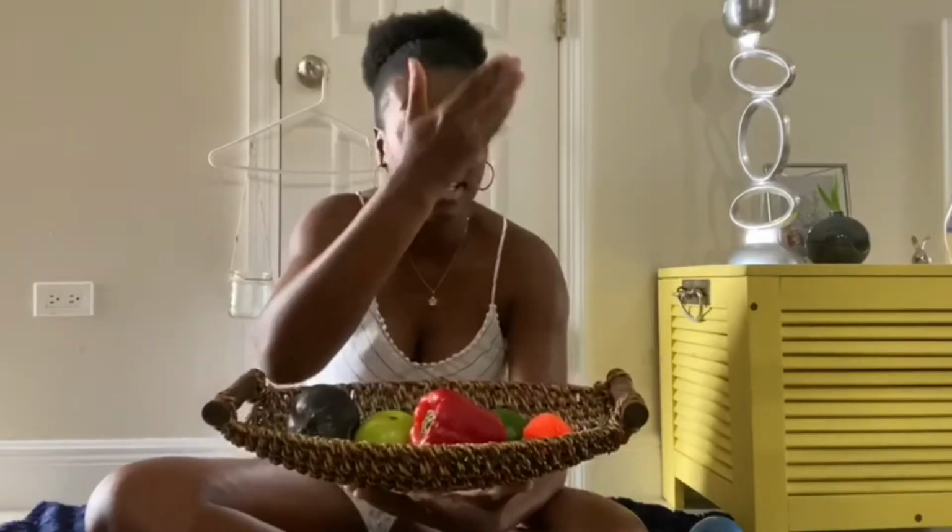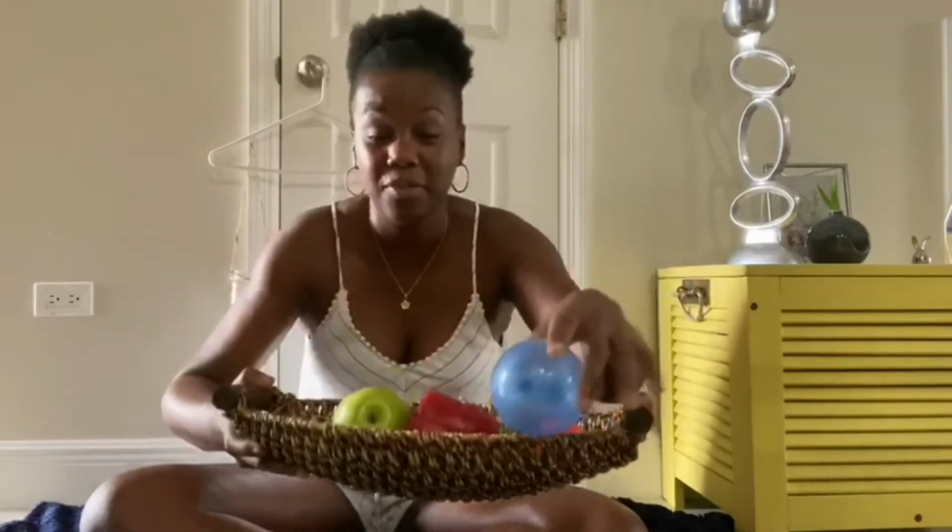Look, I have a squash, an avocado, a red pepper, a tomato, a lemon. Oh, I didn't get only from my fridge. I got a pom-pom from inside my cupboard, an apple, even a balloon. So look at all these different objects that I'm going to test today. Are you ready? Help me.